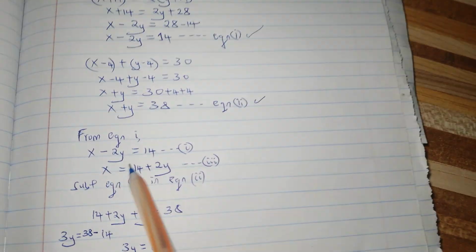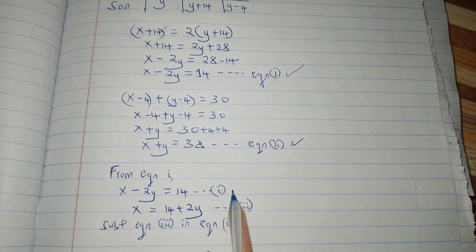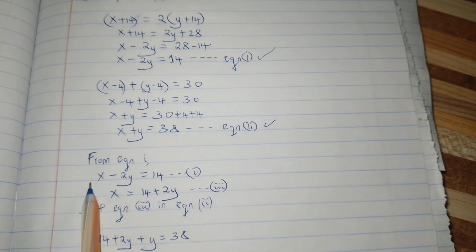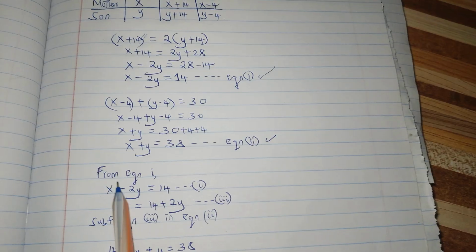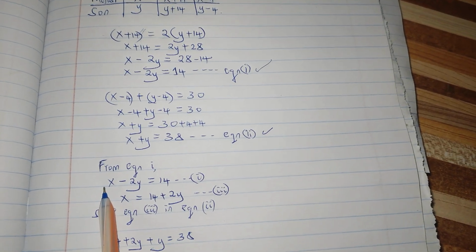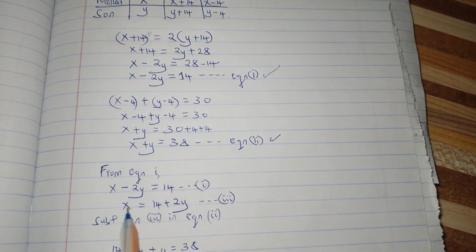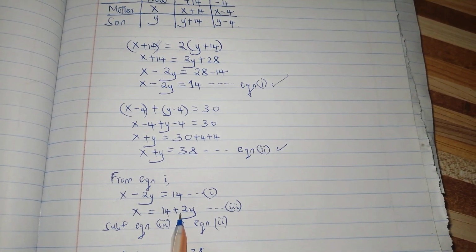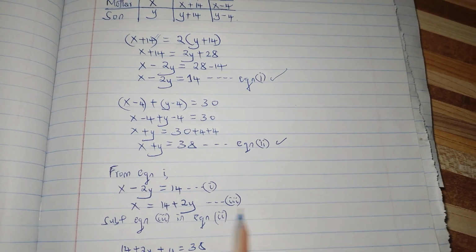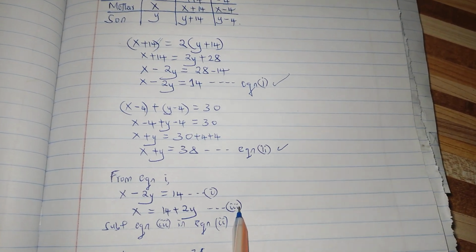So from equation 1, I can develop another equation, such that I make X the subject of the formula. If X is the subject of the formula, then it's true to say that X is equal to 14 plus 2Y. So I have developed from equation 1, equation 3.